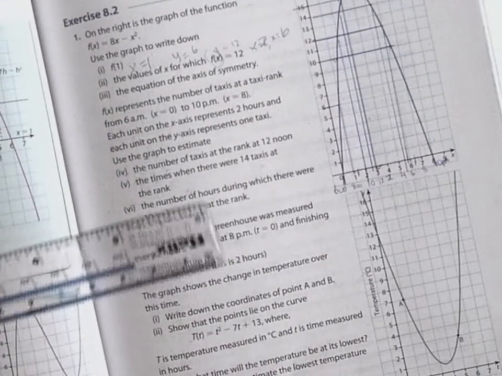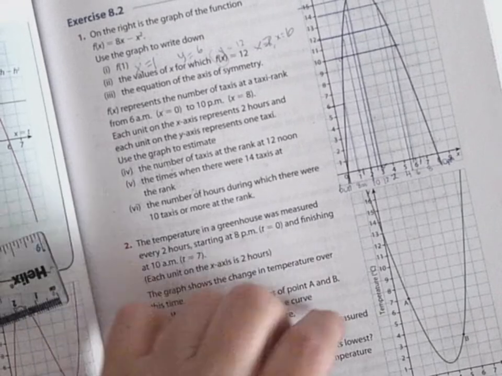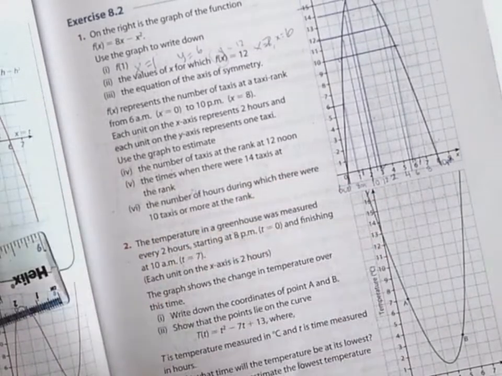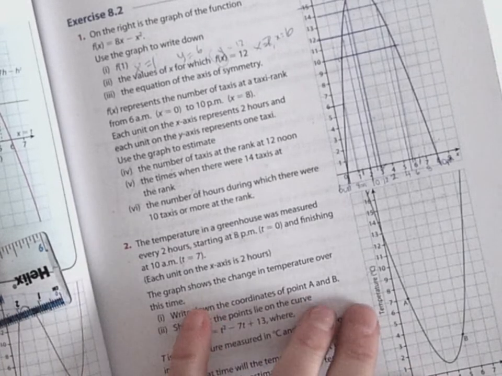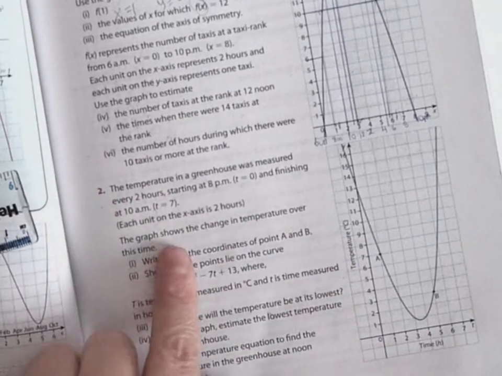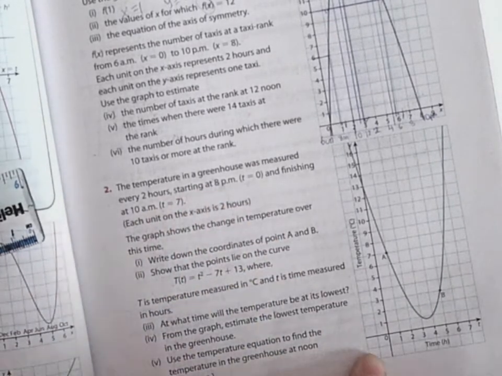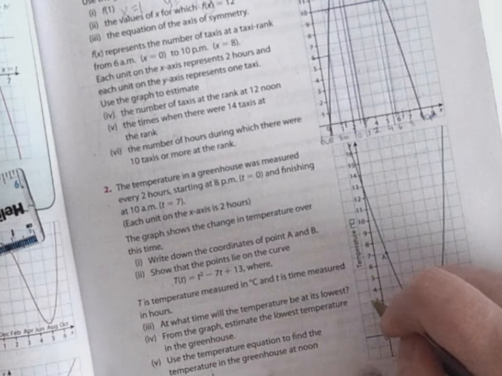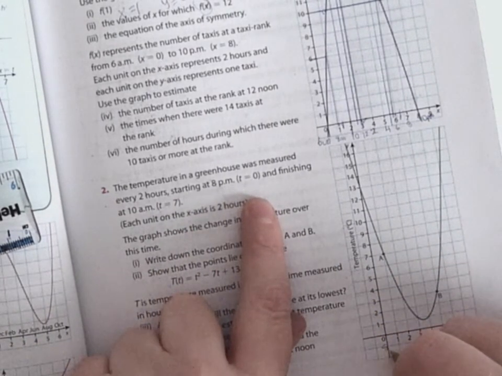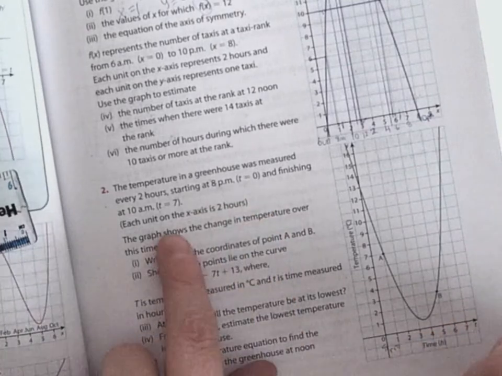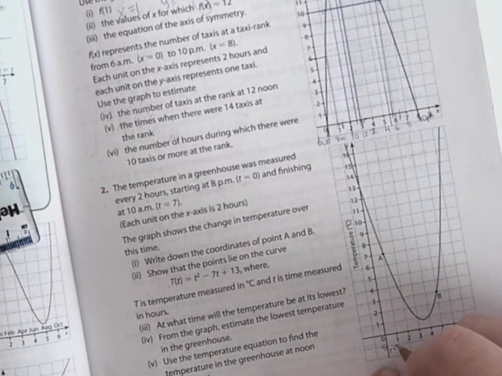Right, the next question. The temperature in the greenhouse was measured. So we have temperature in the greenhouse, temperature and time. This one we don't have to change the scales, they're there for us. The temperature in the greenhouse was measured every 2 hours starting at 8 p.m. and finishing at 10 a.m. So this is 8 p.m., and this is 10 a.m., and they said every 2 hours.